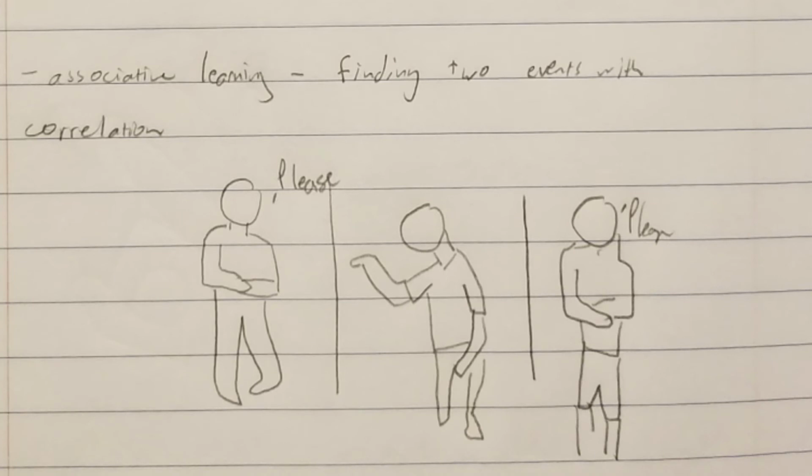Associative learning. Finding two events with correlation, or a stimulus that one will think about at a time where there is another stimulus that may or may not be similar. This is an example of classical conditioning.